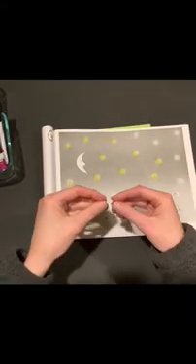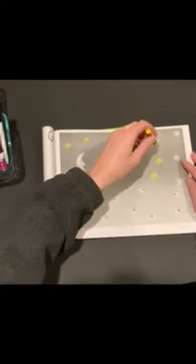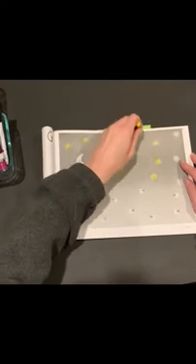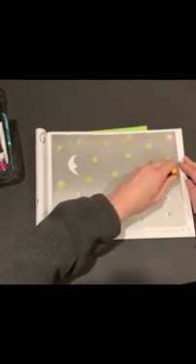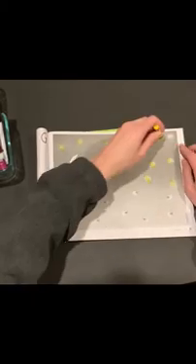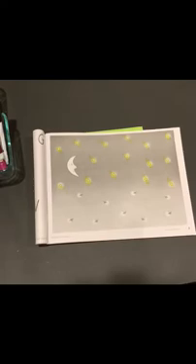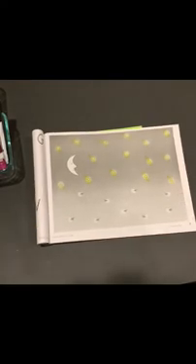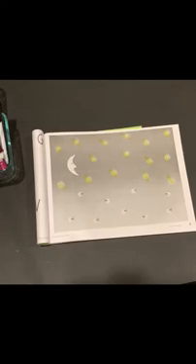I think there are more. Let's do more. Color, color, color, color. Oh, one more. Yay! All of the stars are finished. Great job. So we were able to aim and color.